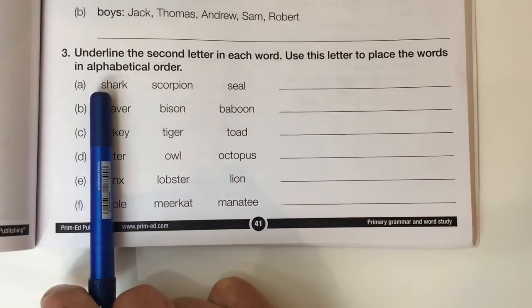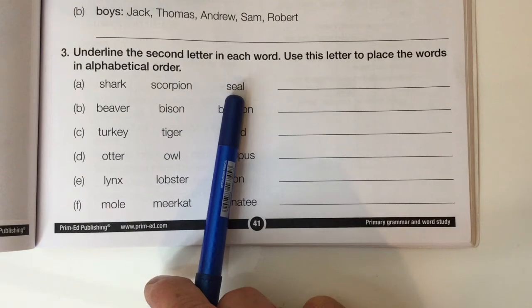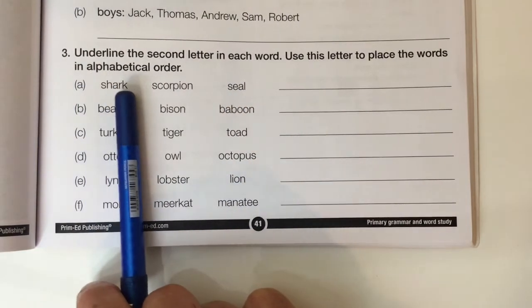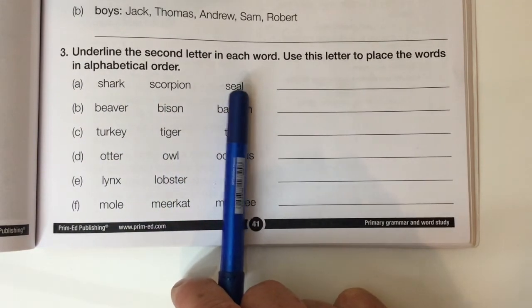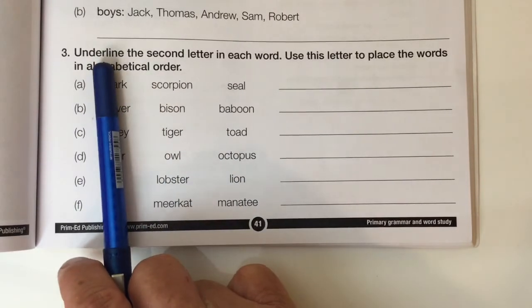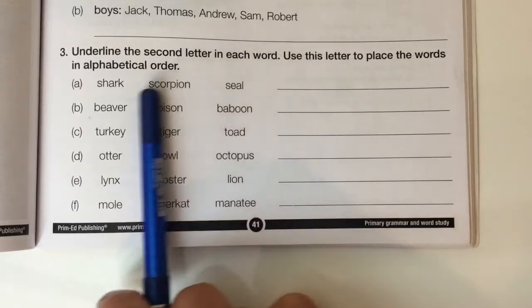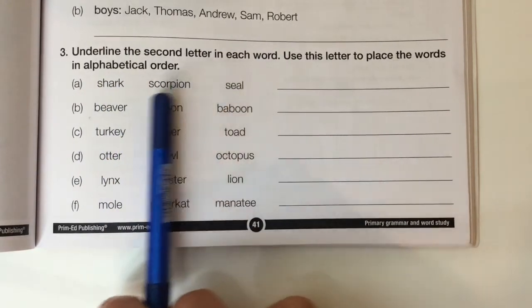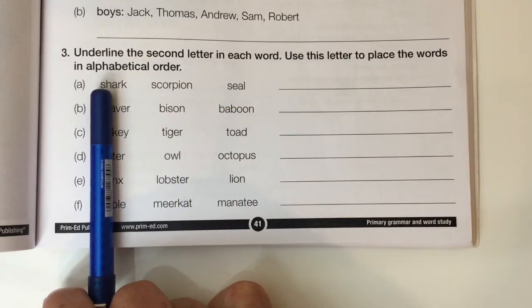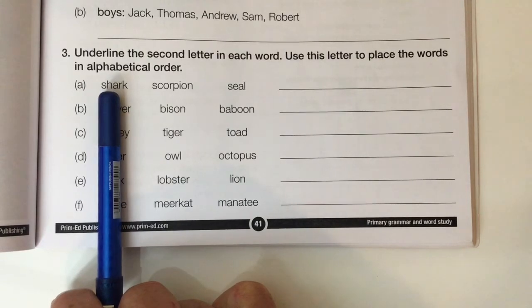We'll eventually get to this activity, and in this activity you should notice that these words all begin with the same first letter. So how could we possibly put these in alphabetical order if they all begin with the same first letter? Well, as it tells you up here, it's the second letter this time we will look at, okay? We know that they all begin with S, so we skip the first letter because they all begin with S, and we go to the second letter.